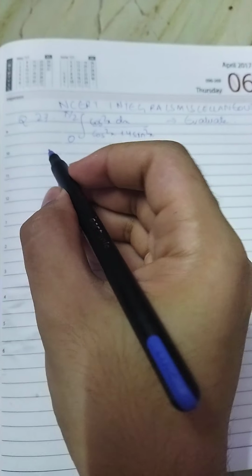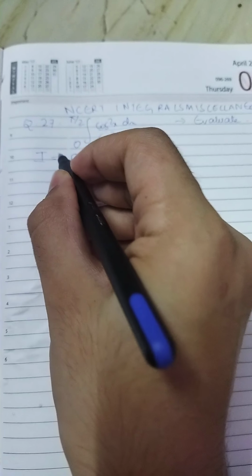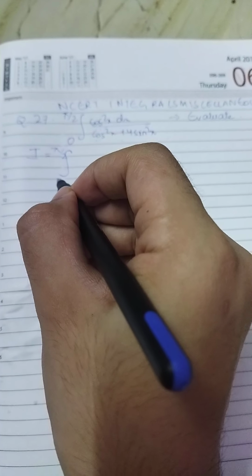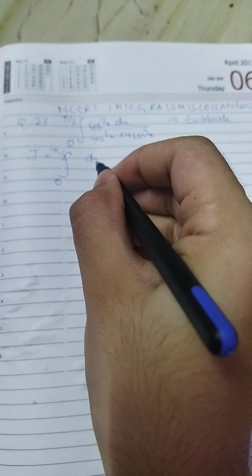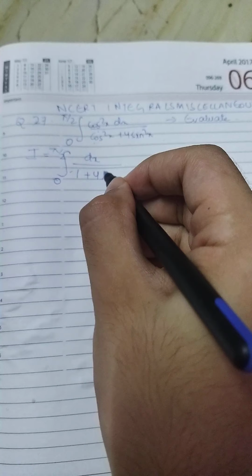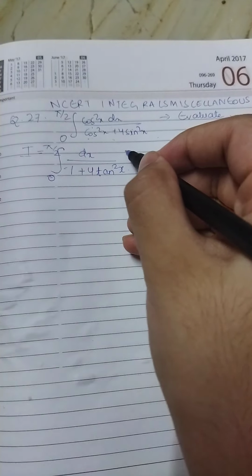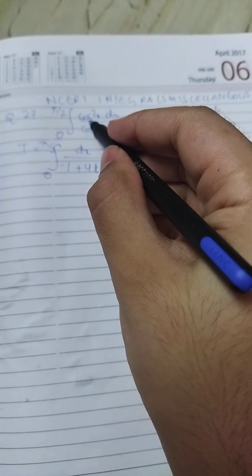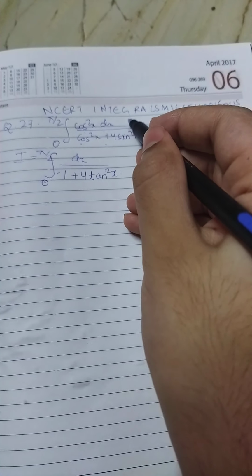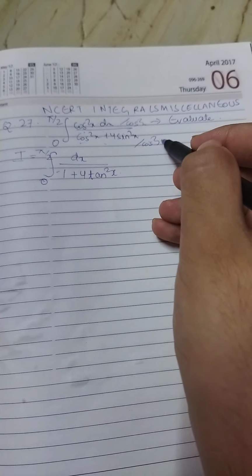Let's start. I is equal to the integral of dx upon 1 plus 4 tan square x, because I just divide the numerator and the denominator by cos square x and I obtain the result.